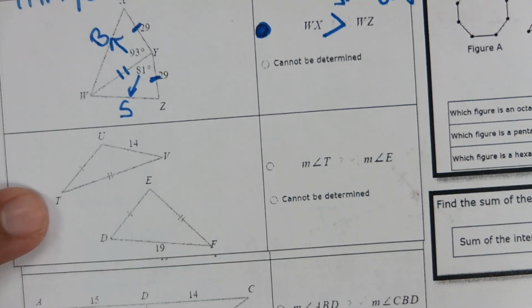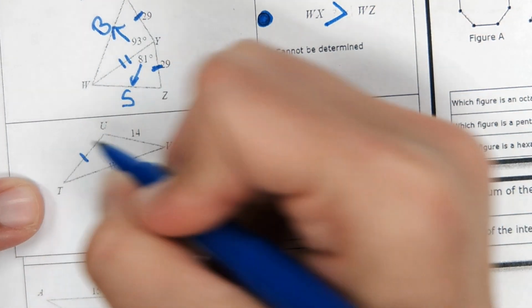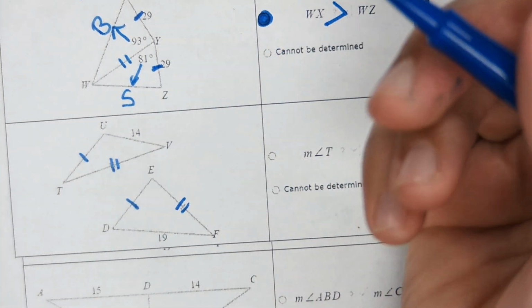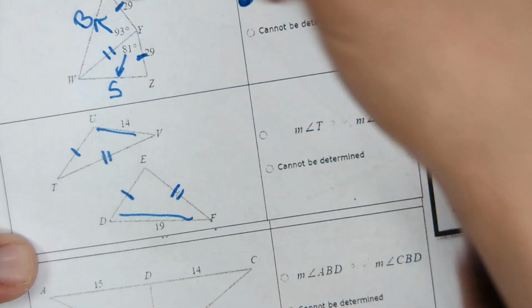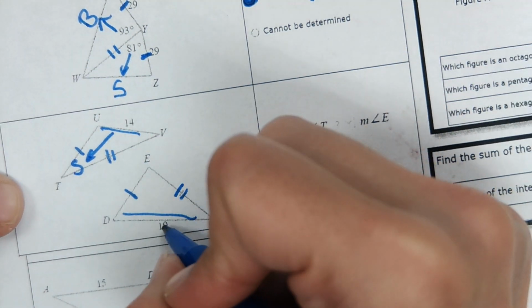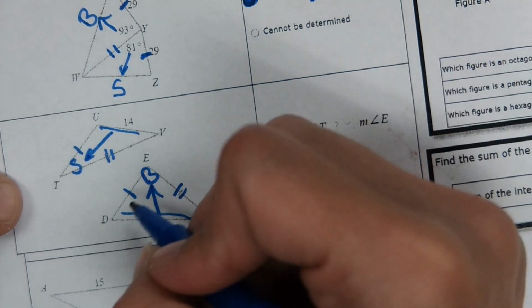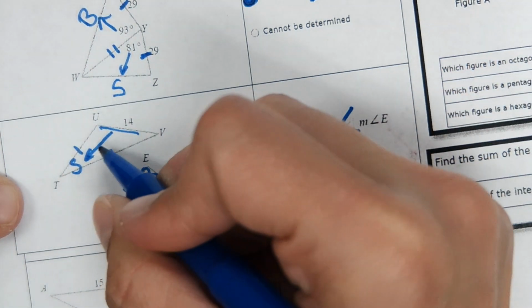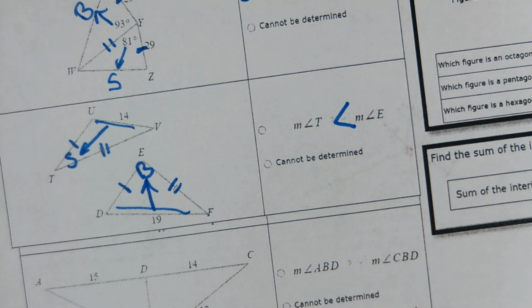Okay, then here, two sides that are equal, let's see. So this matches this. This matches this. We have two sides that are equal. So then we can use this side to compare the angle. So this is smaller. So then this angle would be smaller. This is bigger. So this angle will be bigger. So angle E is bigger than angle T, or angle T is less than angle E.